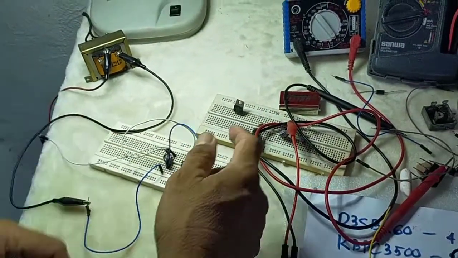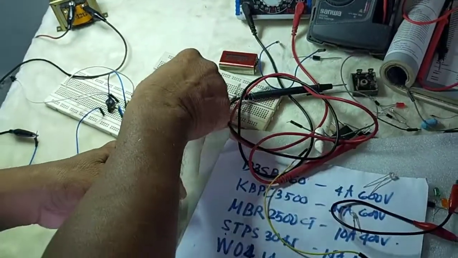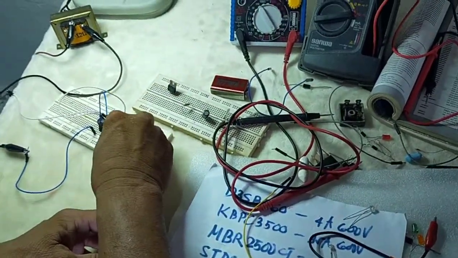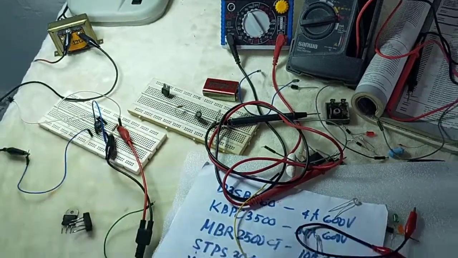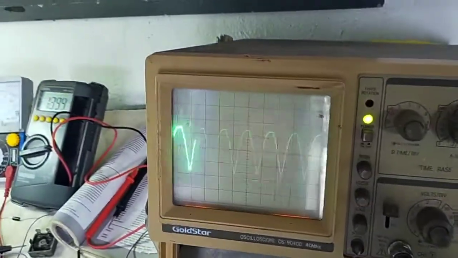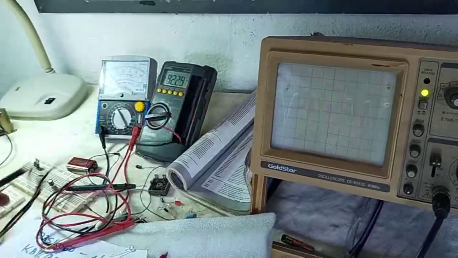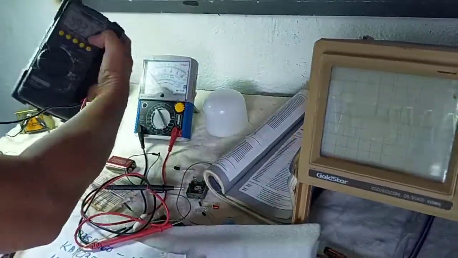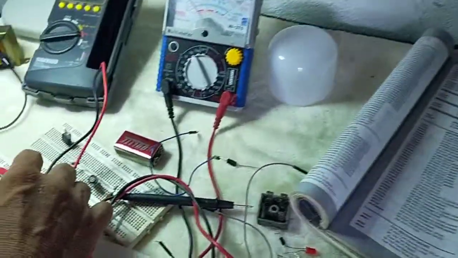Okay. We will now try if there is an output voltage here. Or the frequency. Okay, it goes like that. It's still full wave. The bridge type. Okay, let us measure the frequency again. Let us measure the frequency. Whether it is 60 Hz or 120 Hz.